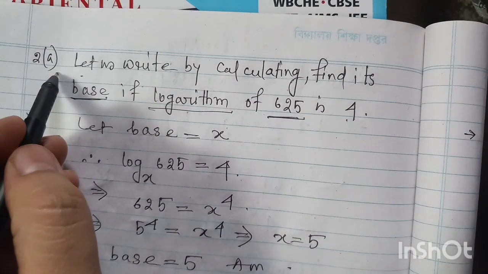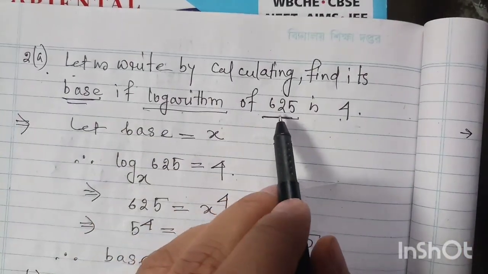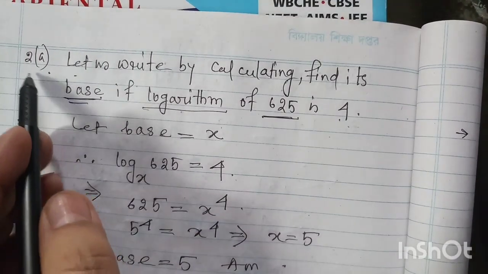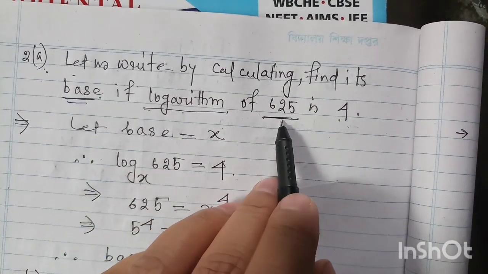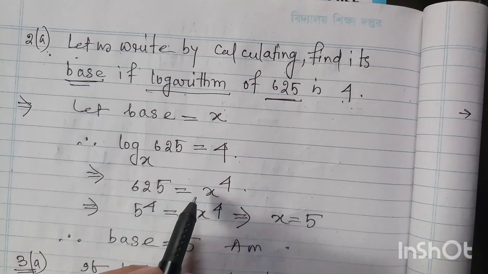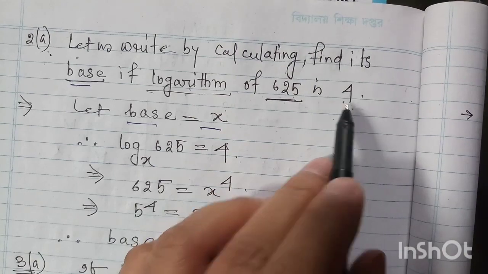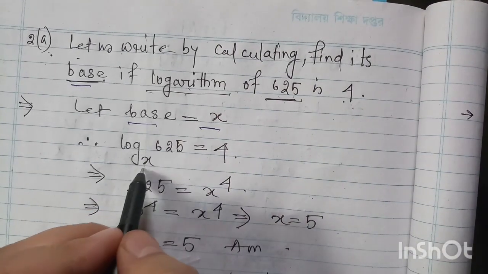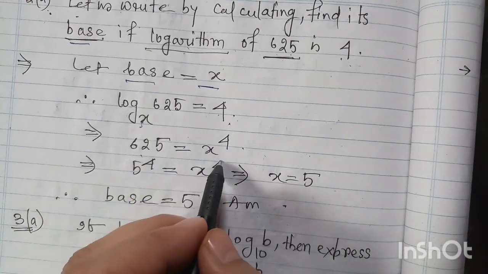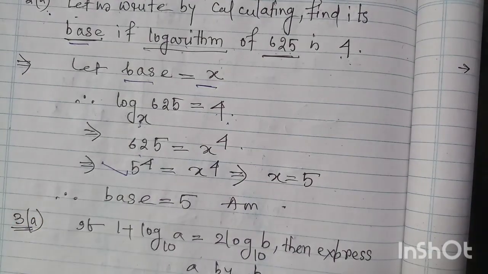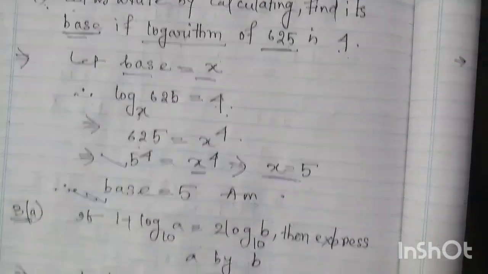Next, number 2a from your exercise. Find its base if the logarithm of 625 is 4. That is, we need to find the base of the logarithm. Let the base be x. What is given? Logarithm of 625 is 4, that is, the logarithm of 625 to the base x is equal to 4. By the definition, 625 is equal to x to the power 4. And 625 we can write as 5 to the power 4, and there is x to the power 4. That means x equals 5. Therefore, the base equals 5.